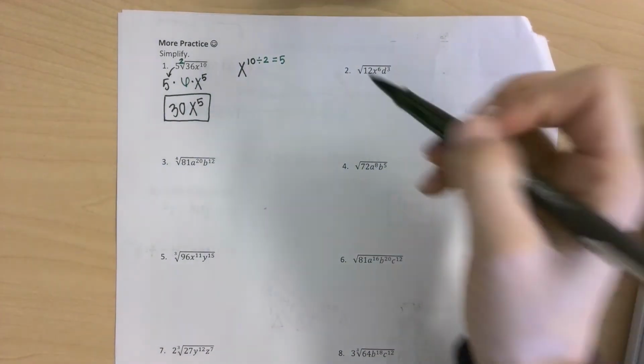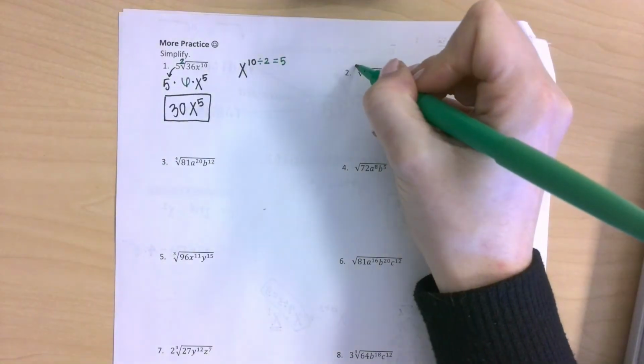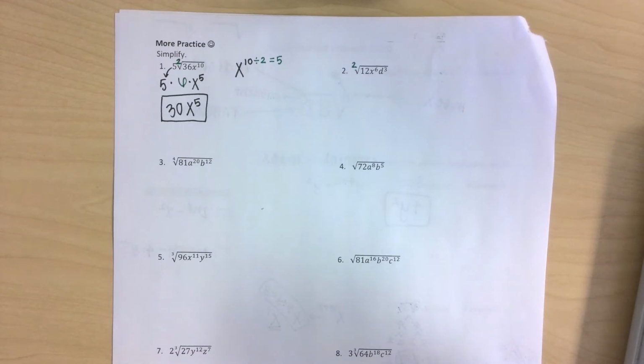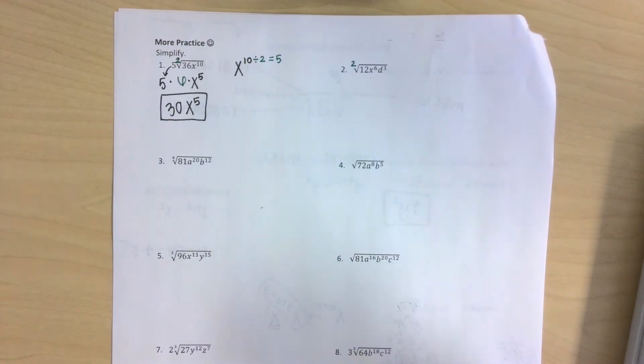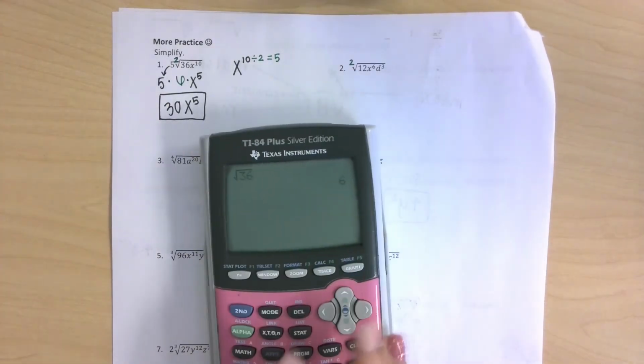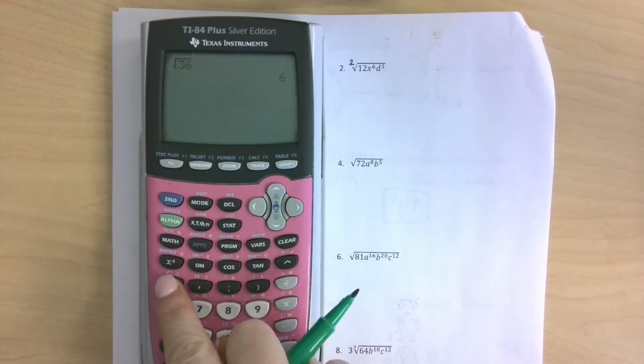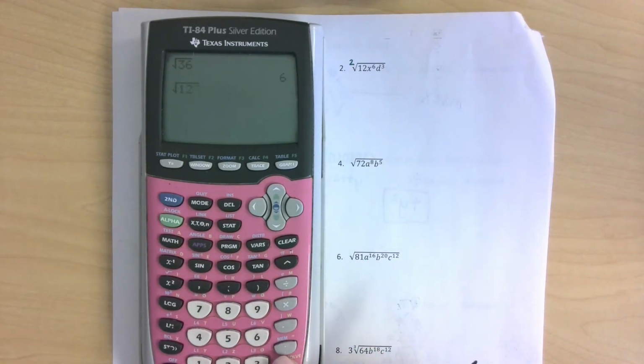Okay, number 2 gives me another square root. I don't see an index there, so the index is 2. And then I have 12x to the 6th d to the 3rd. I'm going to start with seeing if 12 is a perfect square. So I'm going to second x squared and typing in 12. That gives me a decimal.